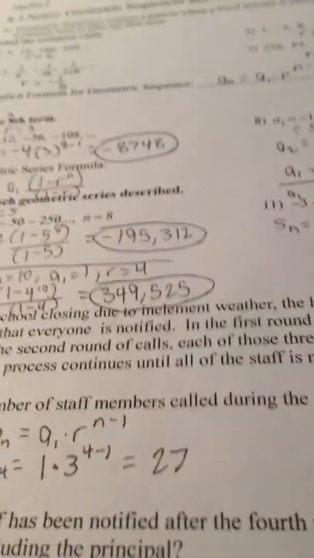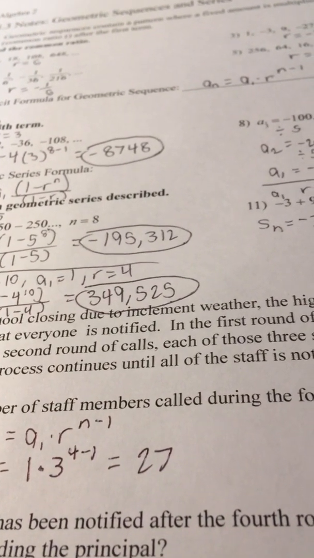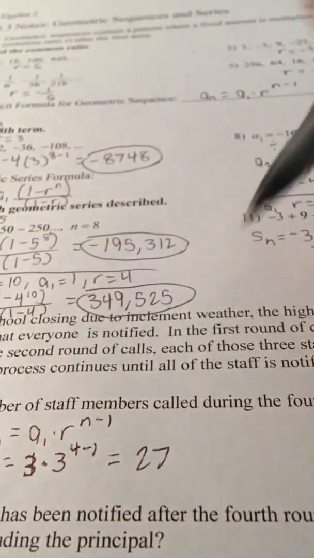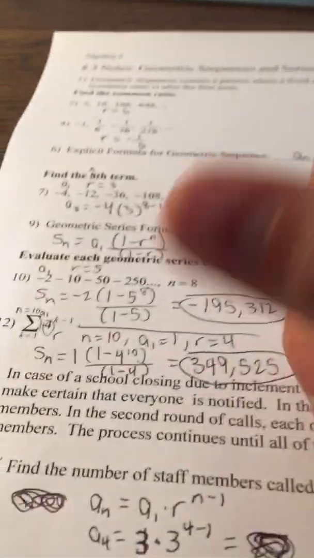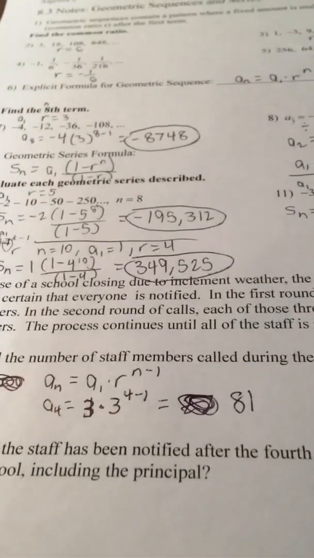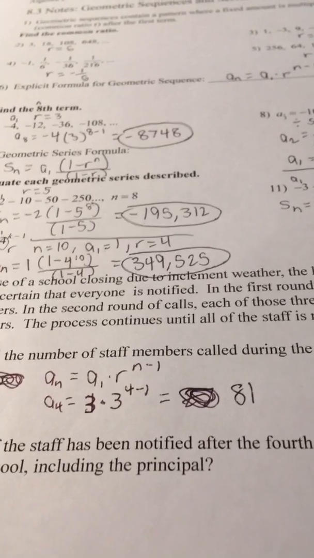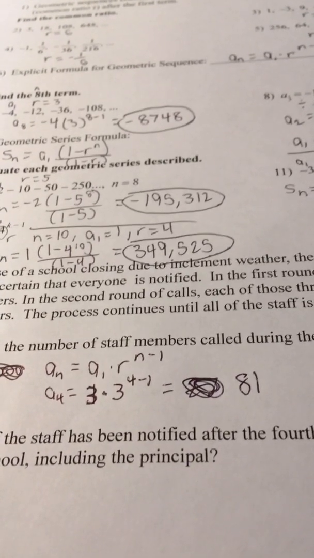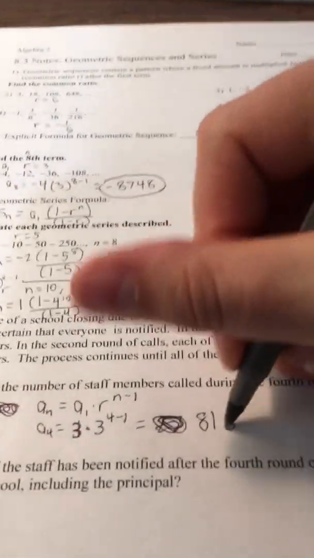Which makes sense because round 1, he's calling 3. Round 2, he's calling 9. Wait, no, that would be 3. I'm sorry. We start with 3 people, and for round 1, we start with 3 people times 3. So it's not going to be 27. Silly me, it's going to be 81. All right, because round 1, 3 people are called. And then round 2, you'd be at 9. And then round 3 will be 27. Then round 4, the fourth round of calls, will be 81 people. All right, 81 staff members.